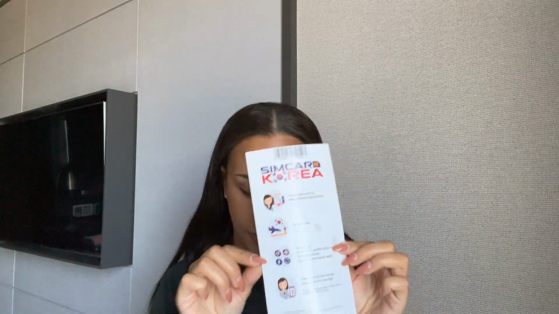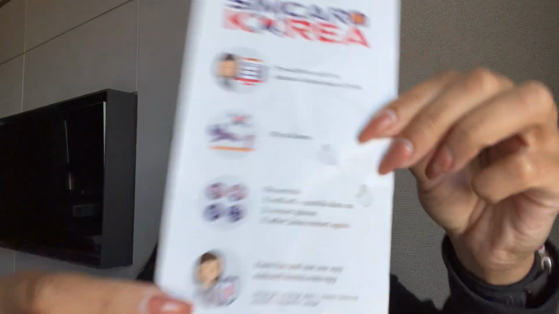And then you also get these two pieces of paper. This one specifically has the information you need to activate the phone and how to use it. This part particularly is super important when you land in Korea.